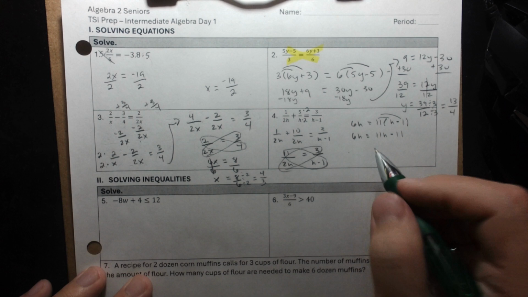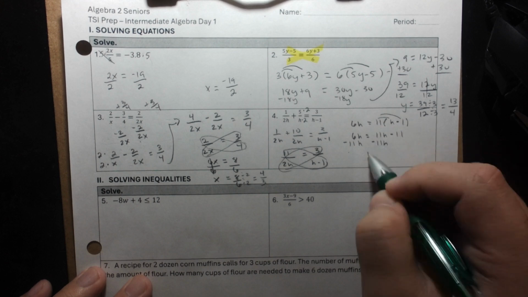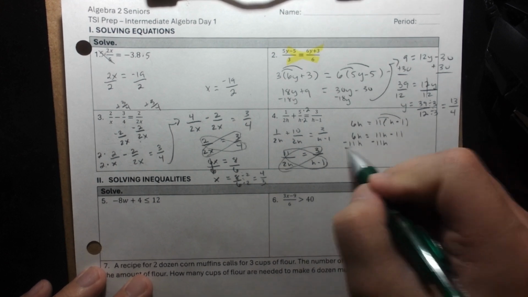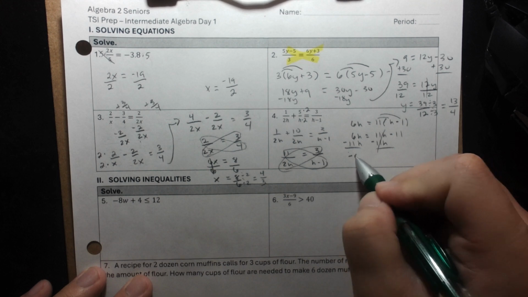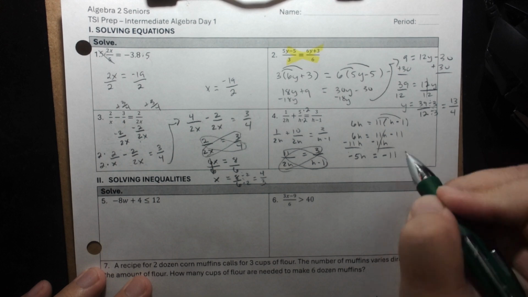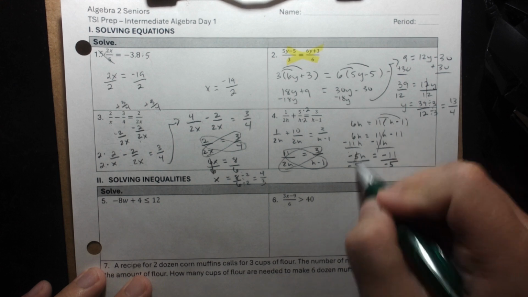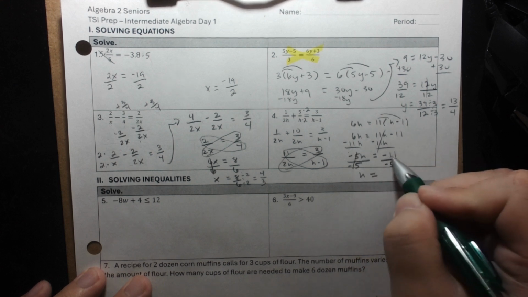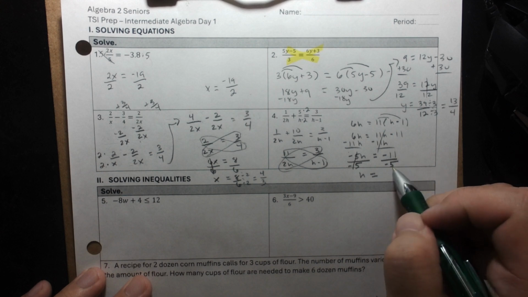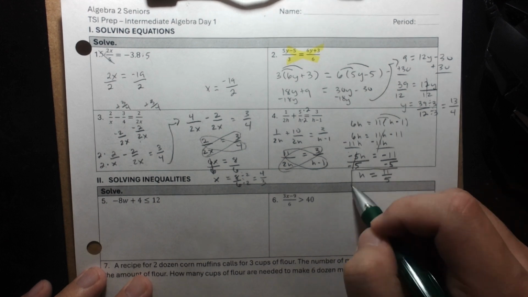And then I can solve. So subtract both sides by 11h. And then you're going to get negative 5h on the left-hand side of the equal sign equals negative 11. I will divide both sides by negative 5. So h is equal to negative 11 over negative 5. You know for sure that the negatives will cancel. So you're left with 11 over 5. And I don't need to simplify this at all. So this is your answer.